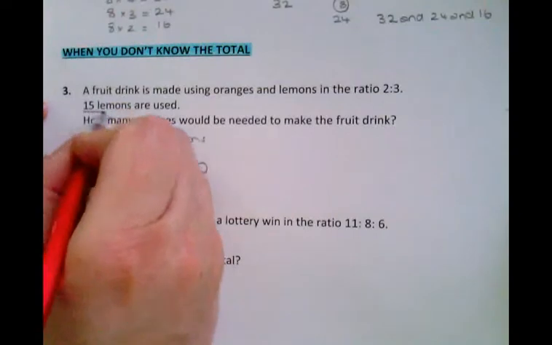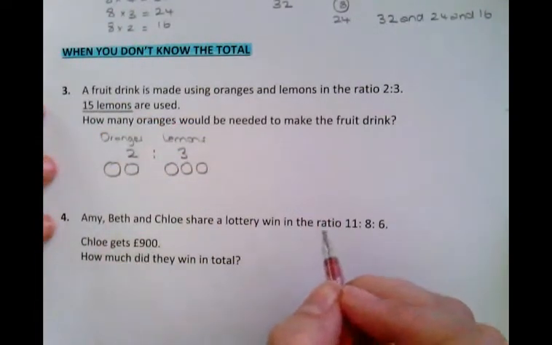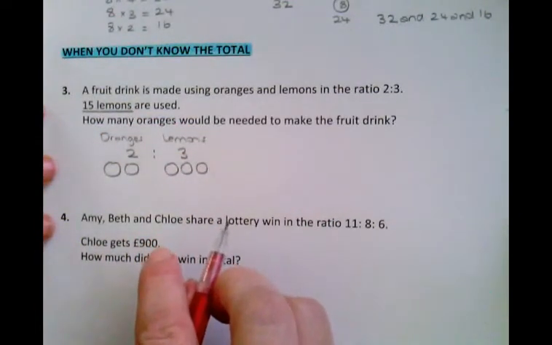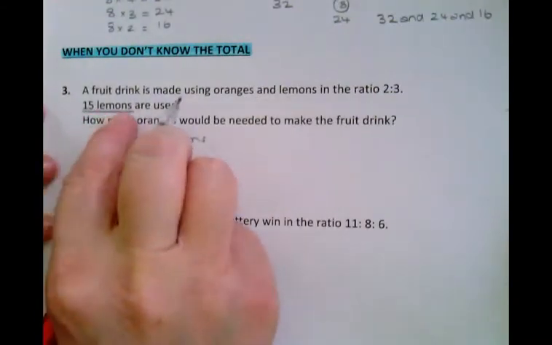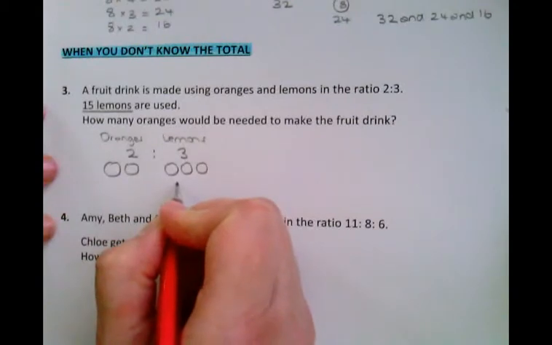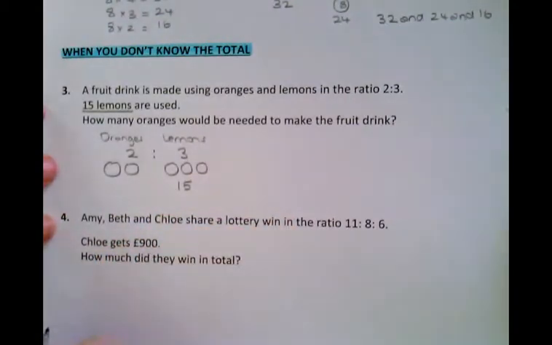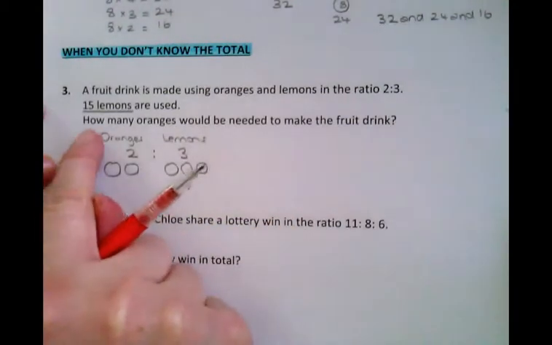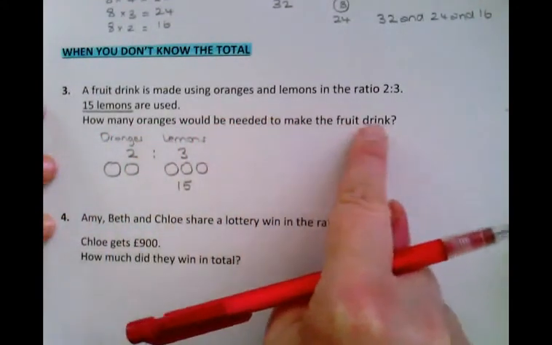And you're told 15 lemons are used. You're not told how many pieces of fruit are used all together. You're told how many lemons are used. So that means that these 3 represent 15 lemons. And it asks you how many oranges would be needed to make the fruit drink.